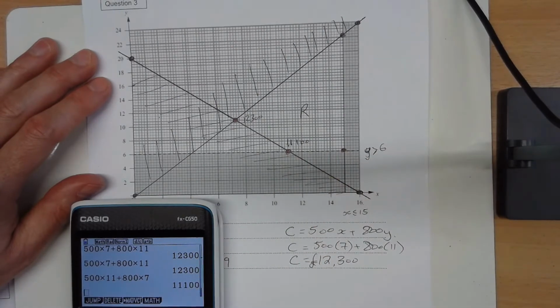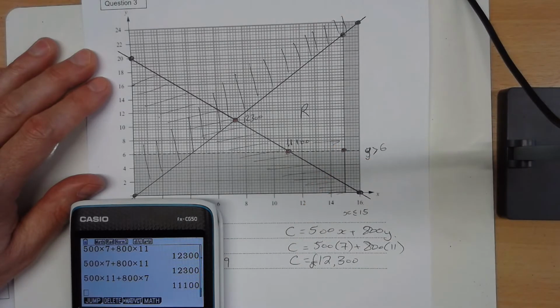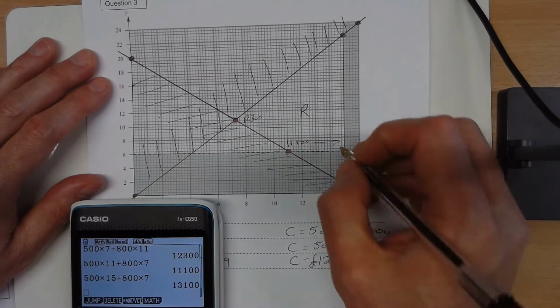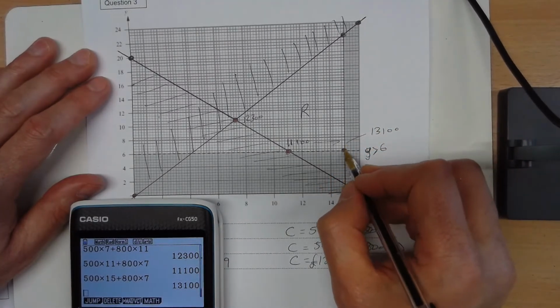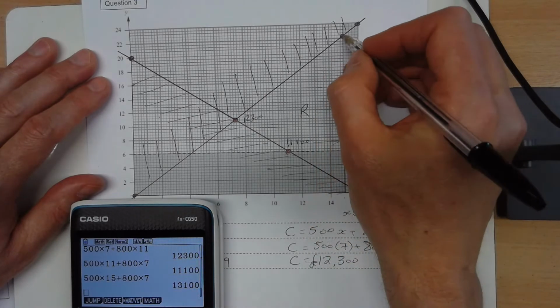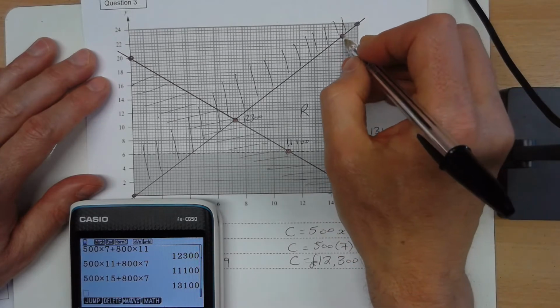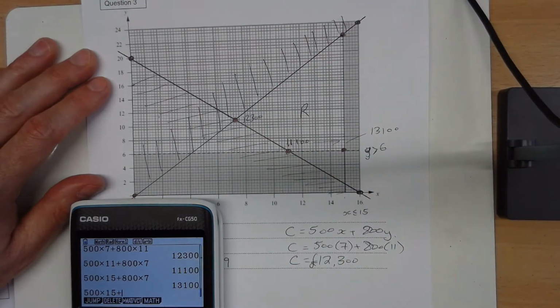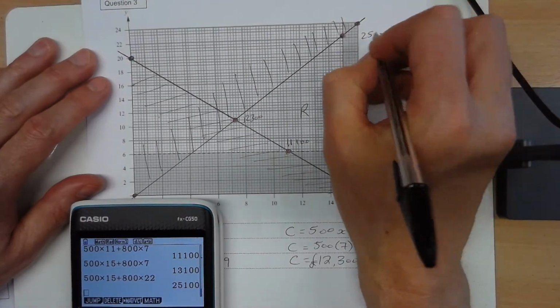Let's try this one here on the corner. That's going to be more, isn't it? Because it's going off to that side there. We could try it, though. So that's 15 and 7. 500 times 15 plus 800 times 7 is 13,100. I'm not putting 6 because it had to be more than 6. Up the top here, we've got a point that's going to be loads, isn't it? This is going to be 15 and 22, so 500 times 15 and 800 times 22. Clearly that one's going to be massive because it's right at the top. But if we were trying to maximize, maybe that would be the answer.